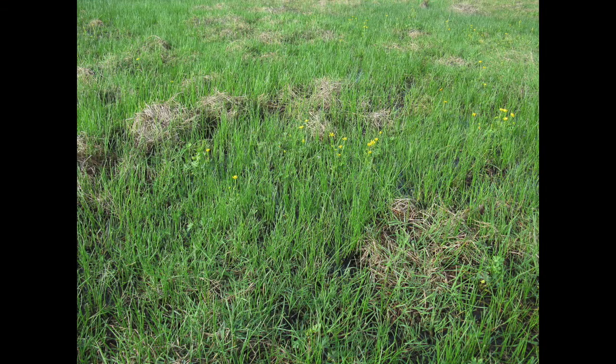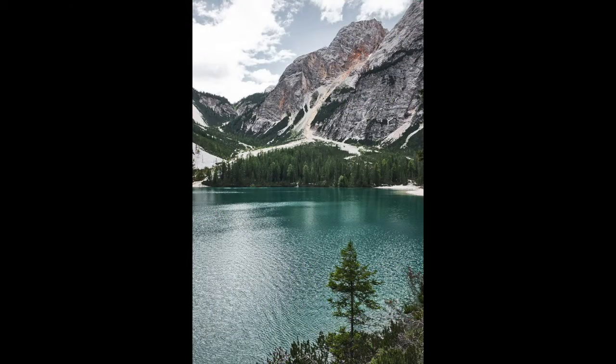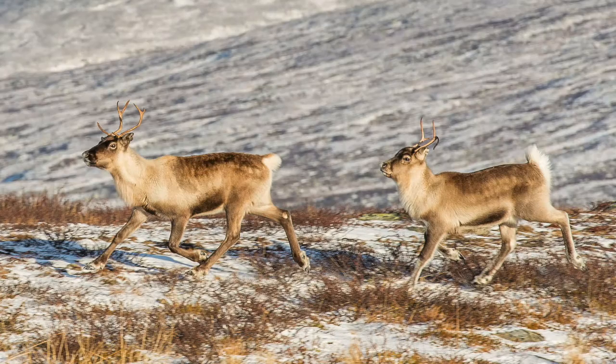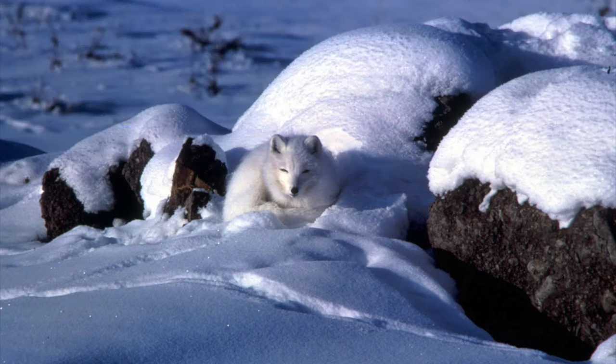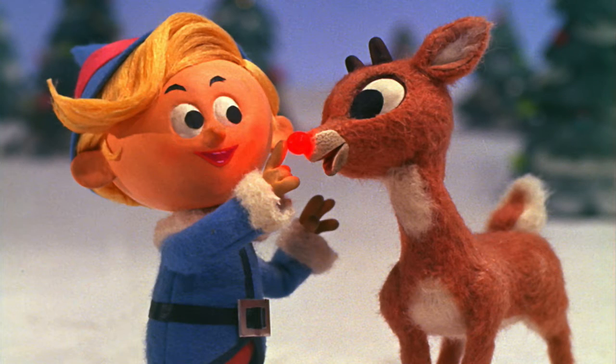Vegetation such as perennial sedges and evergreens stay low due to limited water resources. In the tundra, you will see reindeer, polar bears, and Arctic fox roaming. Fun fact, after Christmas, you may even find Rudolph here too.